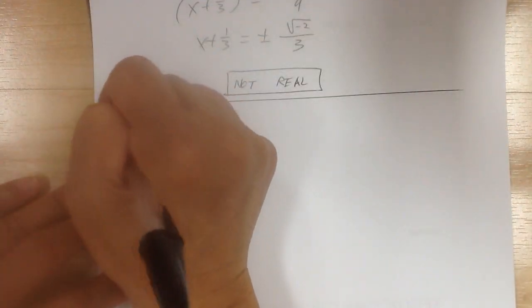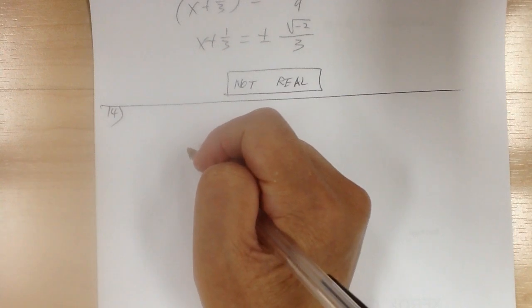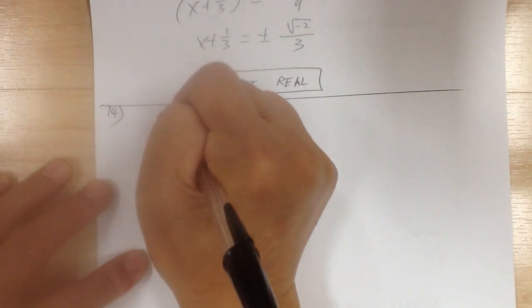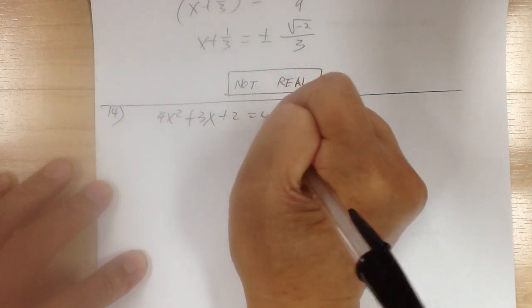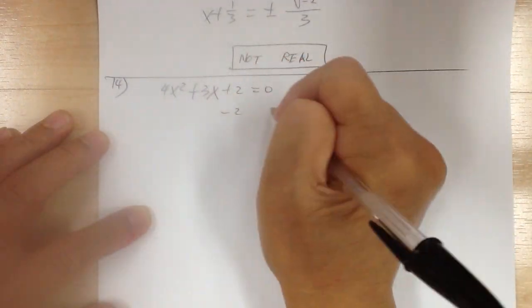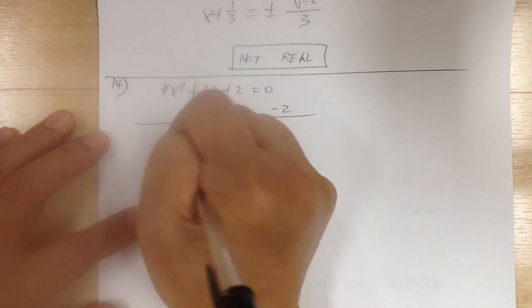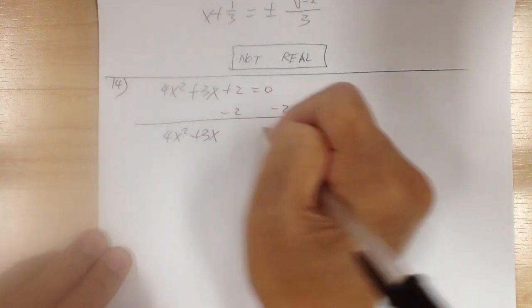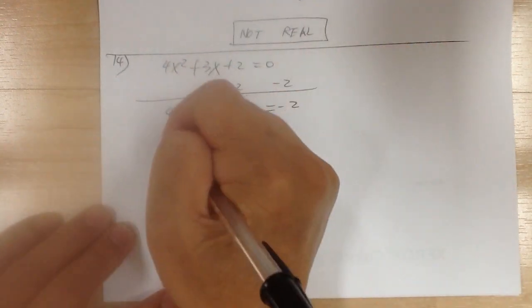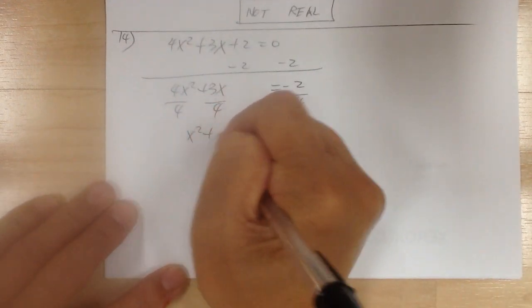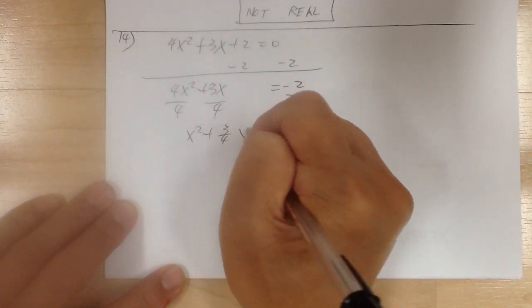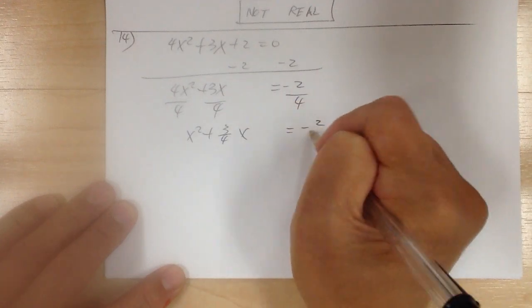Next one. You got 4x squared plus 3x plus 2 equal to 0. So minus 2 on each side. So you got 4x squared plus 3x is equal to negative 2. Divide by 4. So you got x squared plus 3 over 4x equal to negative 2 over 4.